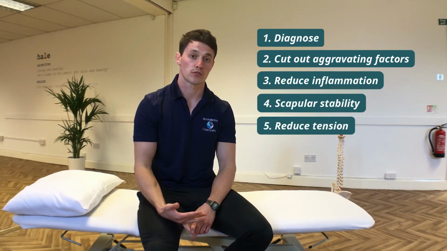So we're going to go through 5 steps for the acute management of impingement of the supraspinatus tendon. Number 1, we need to diagnose it. 2, we need to cut out the aggravating factors. 3, we need to reduce the inflammation. 4, increase the stability through the scapula. And then 5, reduce the tension within the muscles.